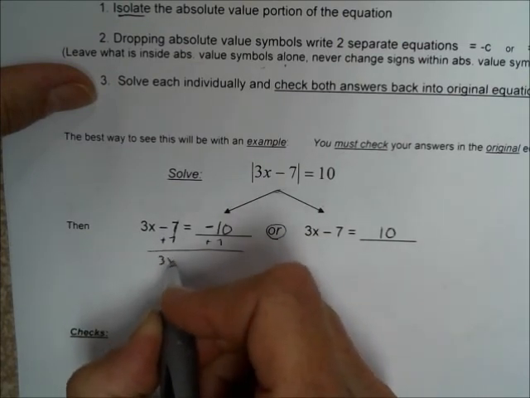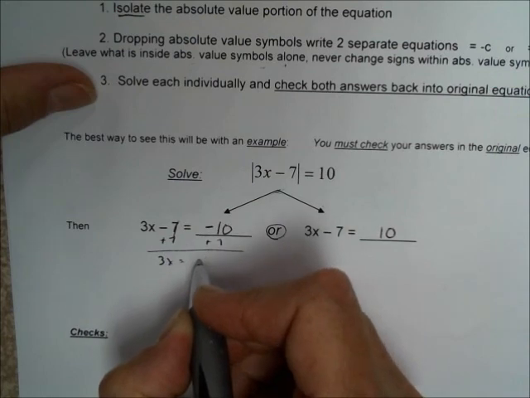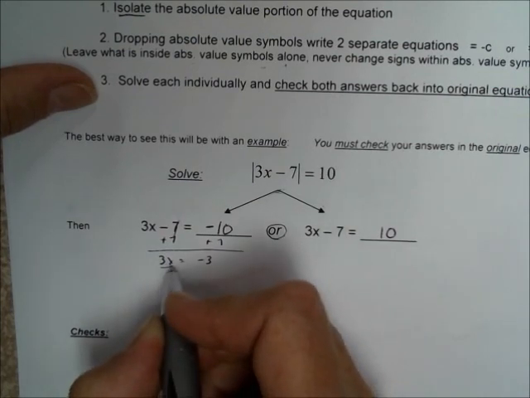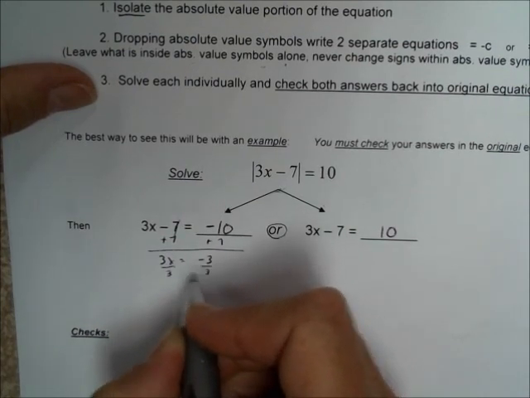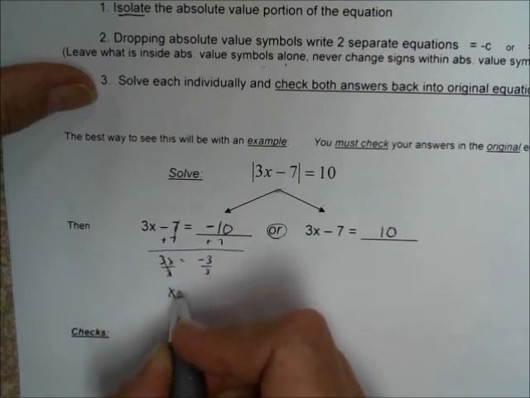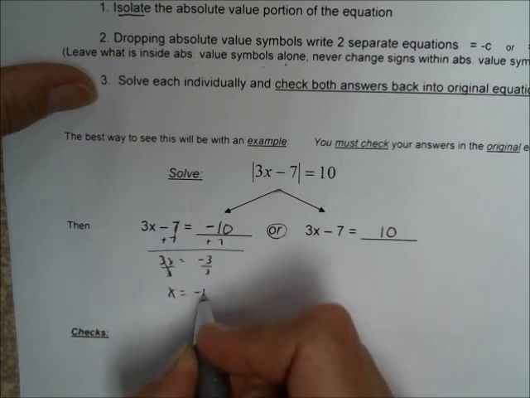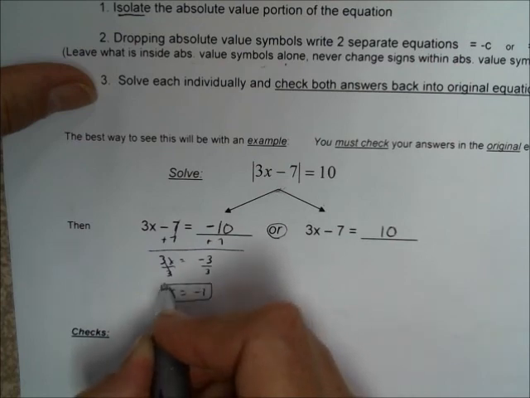And so you're going to get 3x equal to -10 plus 7 is -3. And then you're going to divide both sides by 3. So the 3's cancel out, and you get x is equal to -3 over 3, which is -1. So there's one of the answers. You box it in.